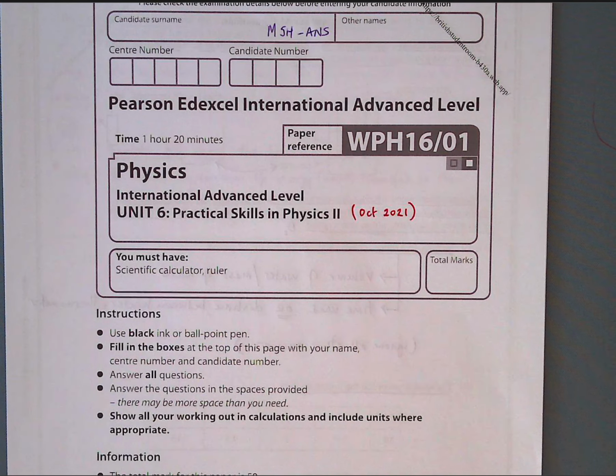This is going to be a quick go through on this Unit 6 Edexcel International A-Level paper. So it's from October 2021, and I'm just going to go through the answers. Okay, so this is for the Year 13 students.